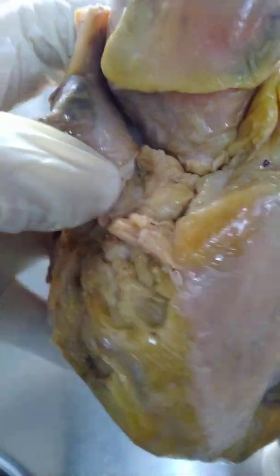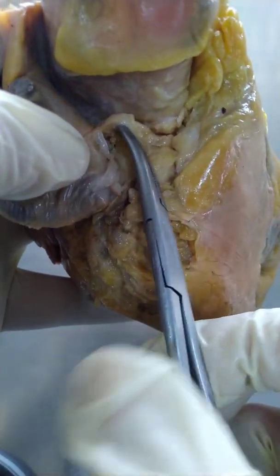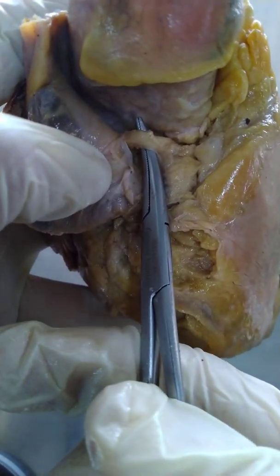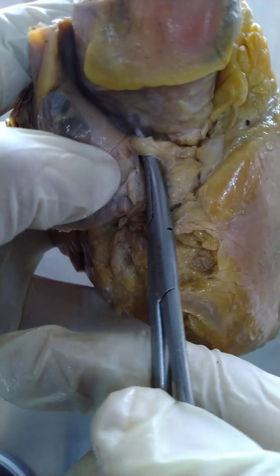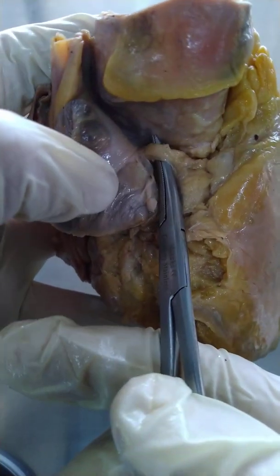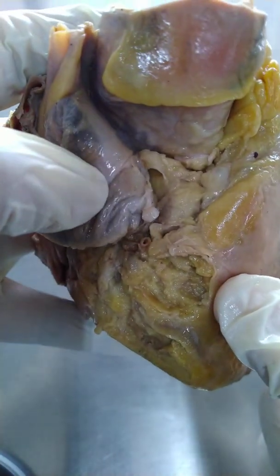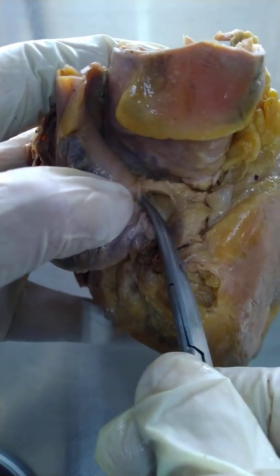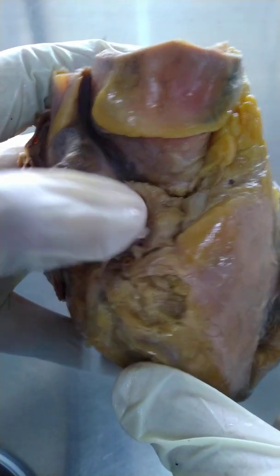I guess there's one more artery which was not identified in an earlier video. This one is the atrial branch of the right coronary artery. Atrial branch going to the right atrium, and its distal segment goes towards the area where the sinoatrial node is located.